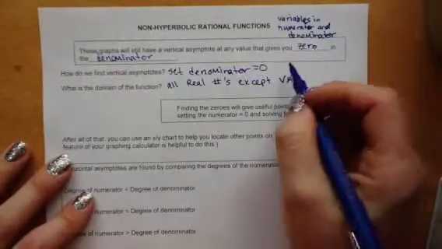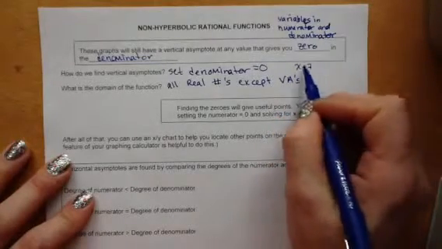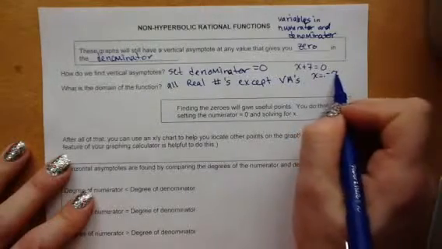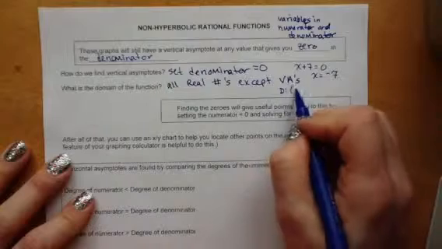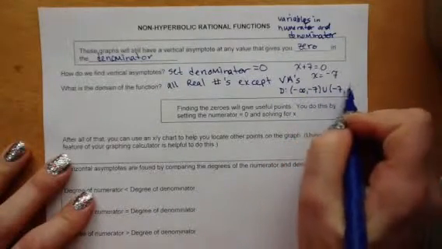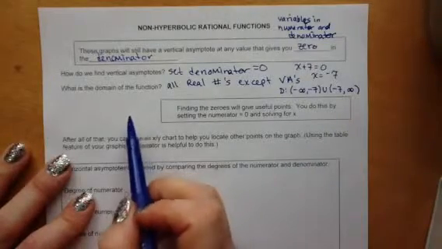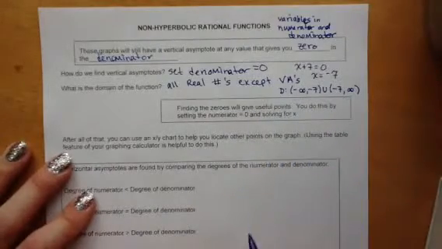So let's say that we had found our denominator was x plus 7. Well, we set x plus 7 equal to 0, and that gives you a vertical asymptote at x equals -7. So then our domain would be -infinity to -7, and then -7 to infinity. So to find our domain, we just go from -infinity and then skip over the vertical asymptotes.